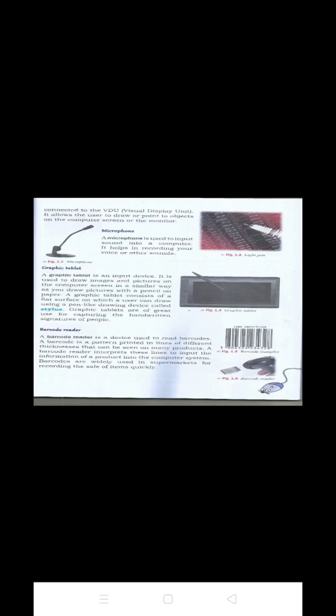Right? Graphic tablet. Graphic tablet is a type of input device that enables a user to hand draw images, animation, and graphics with a special pen like a stylus. Means graphic tablet is almost the same as the light pen, but it gives better quality. Through a graphic tablet, you can draw images, animation, and graphics with a special pen.